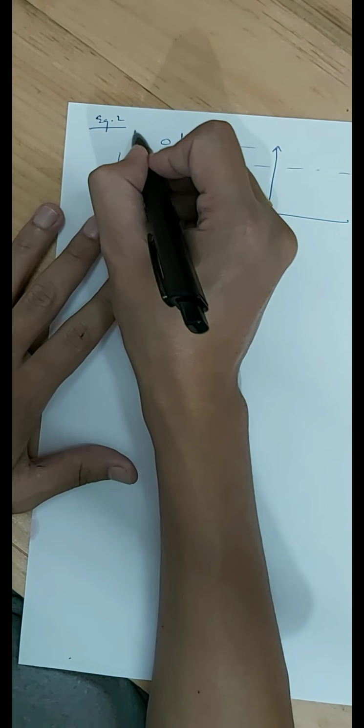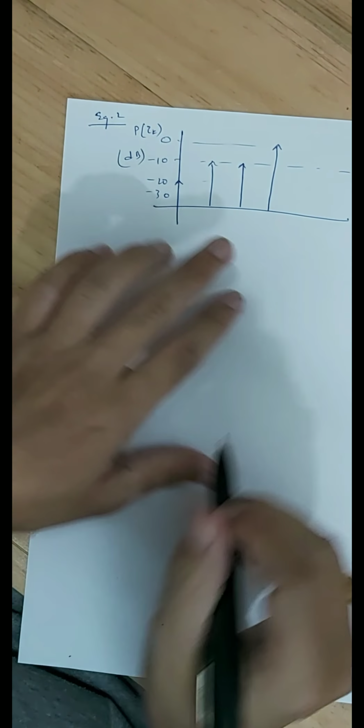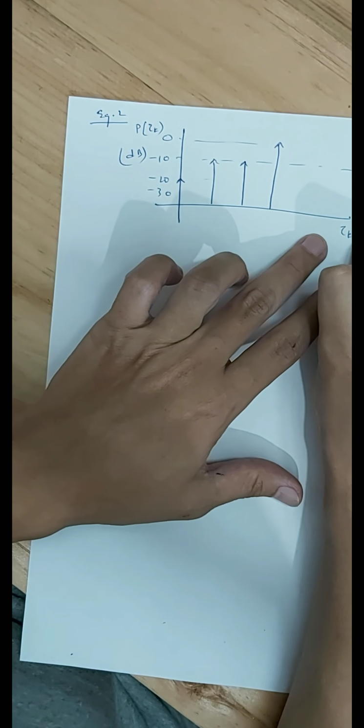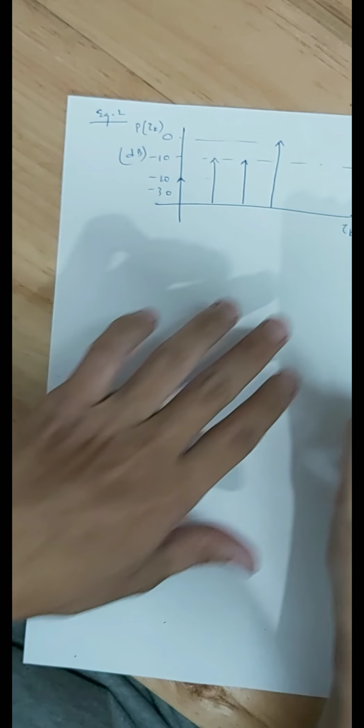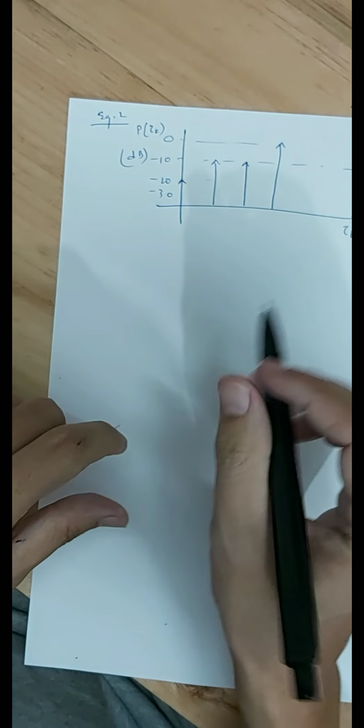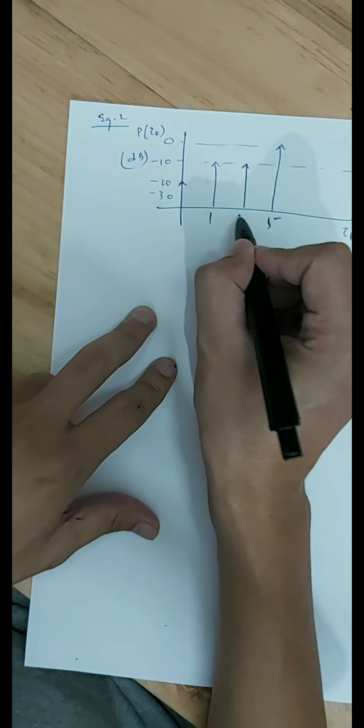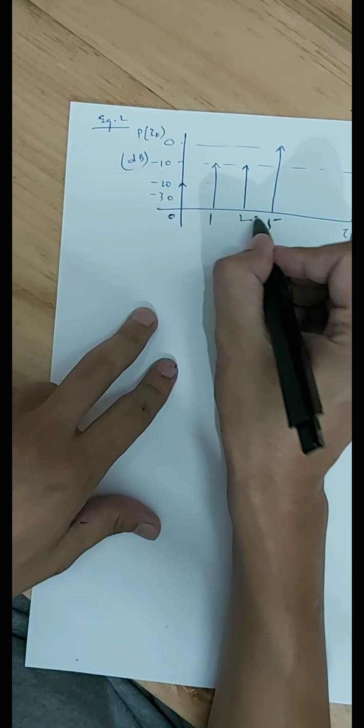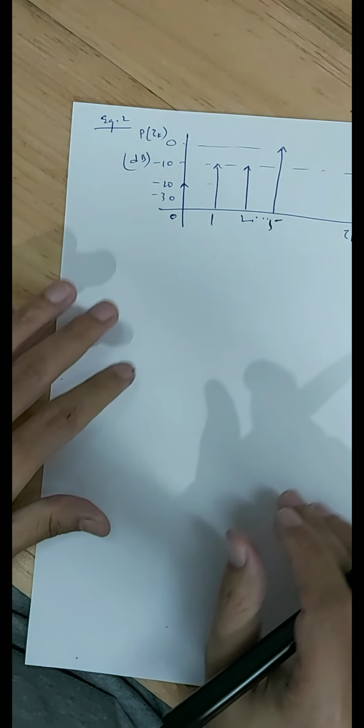Your p tau k is in dB now, and this is in microsecond. This is 5, this 1, this is 2, say this is 0, 5.